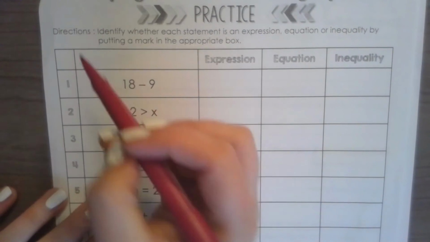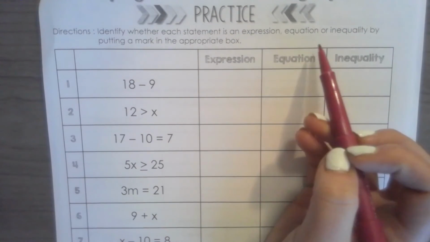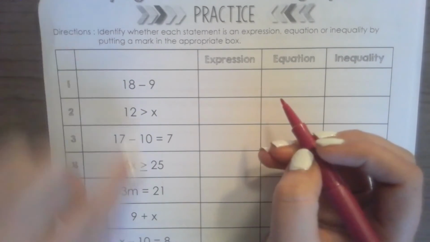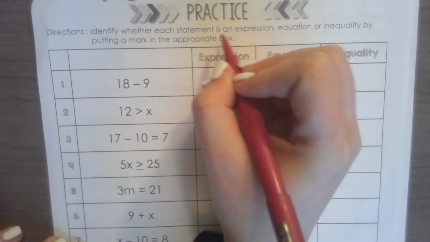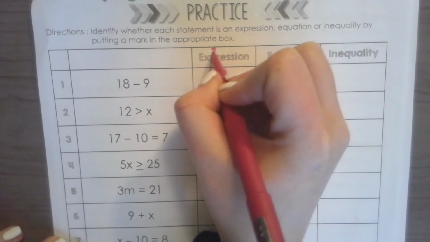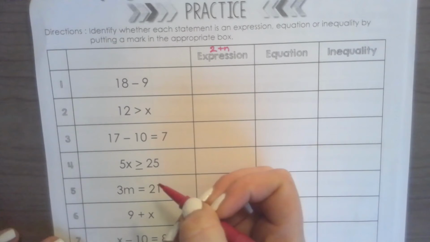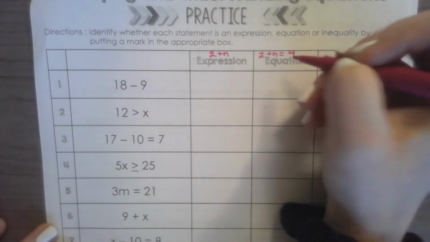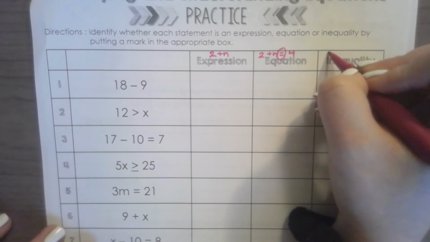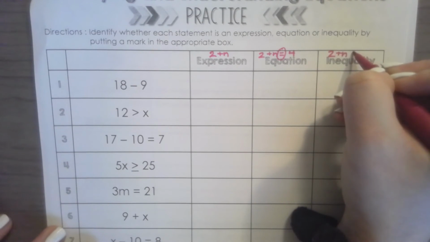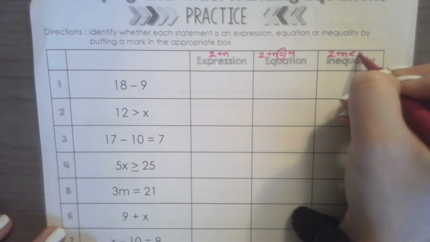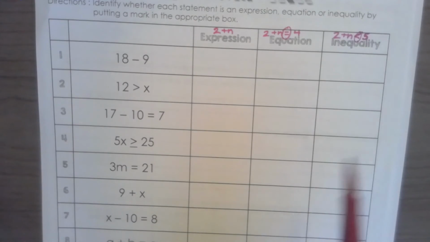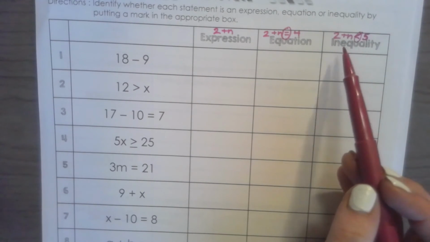Identify whether each statement is an expression, equation, or inequality by putting a mark in the appropriate box. To help me out, expressions are like 2 plus a number. Equations would be 2 plus a number equals 4. That equal sign is our key. An inequality would be 2 plus a number is less than 5. That is showing inequality. We want n to be something less than that number.